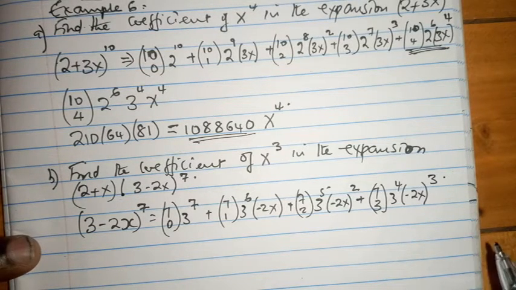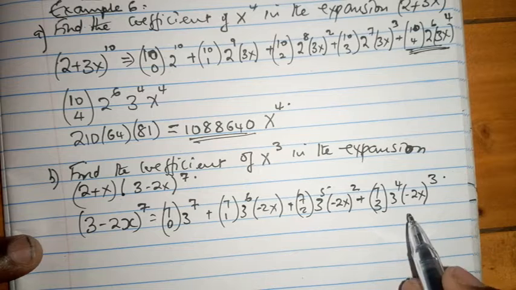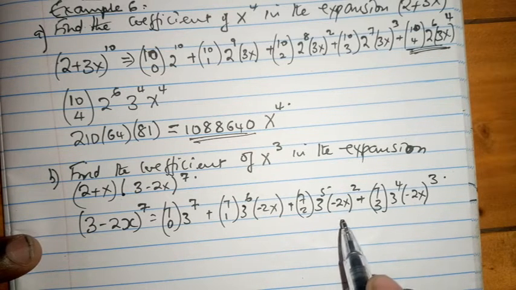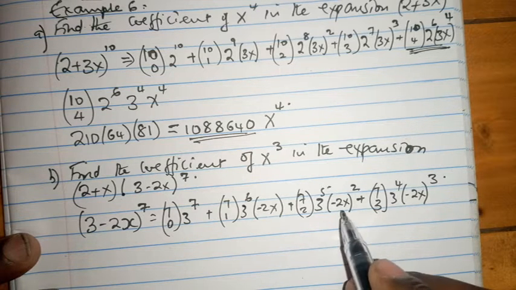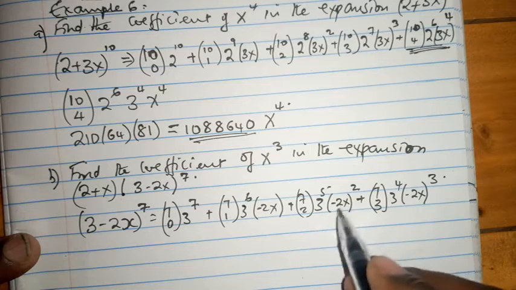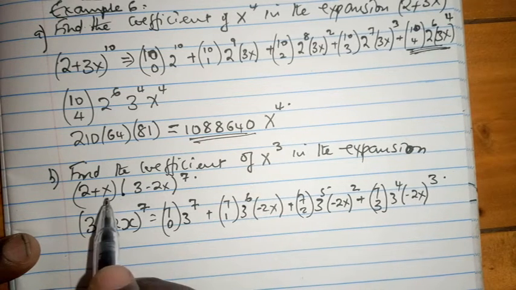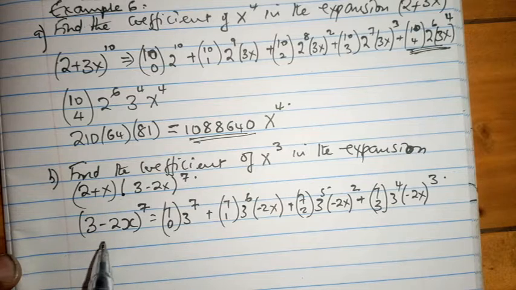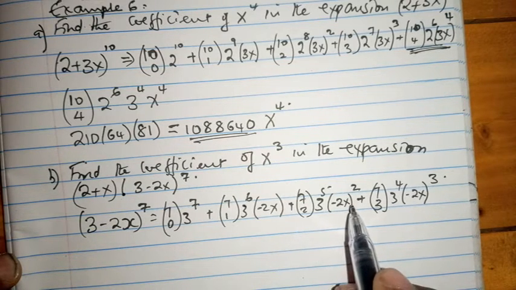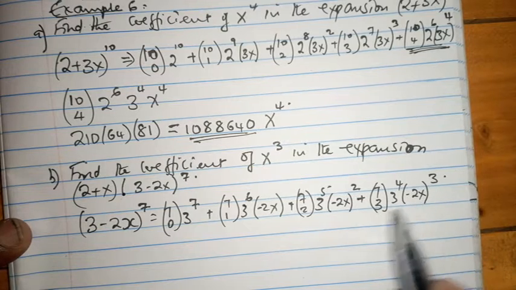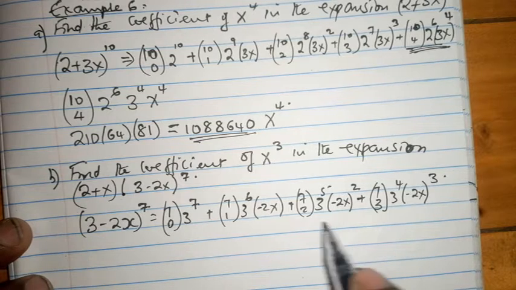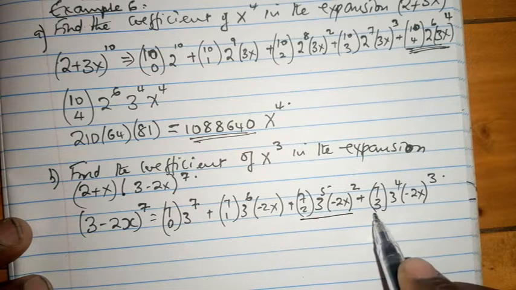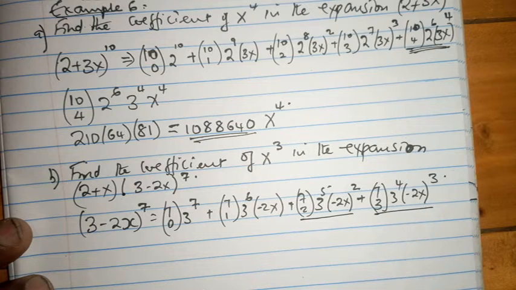The reason why we are supposed to reach there is because even as we expand this, we are going to be so much interested in x squared, because x squared, when we multiply it out with this x, because we are having 2 plus x multiplying out this bracket, is going to be x cubed. And x cubed multiplied out by 2 will not change the index. So we are so much interested in these two terms. So let's get the first term there.